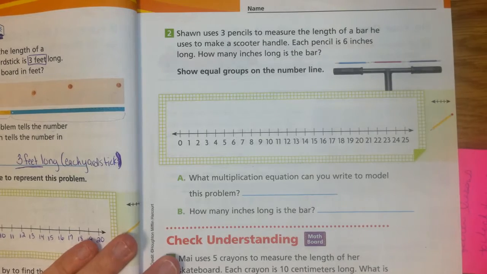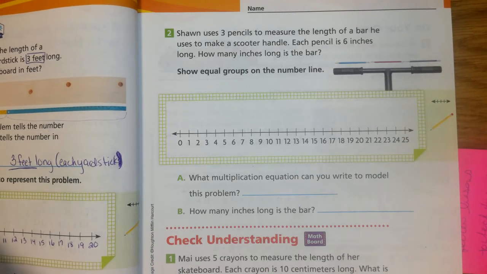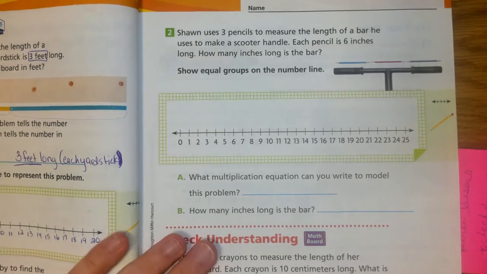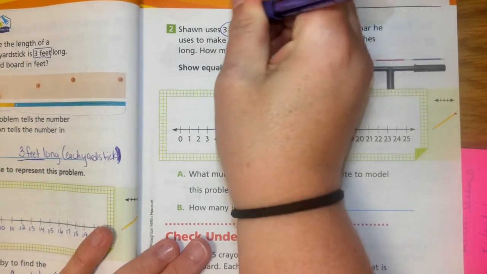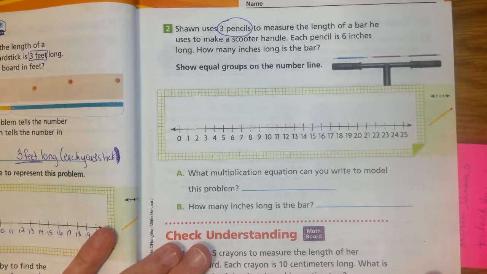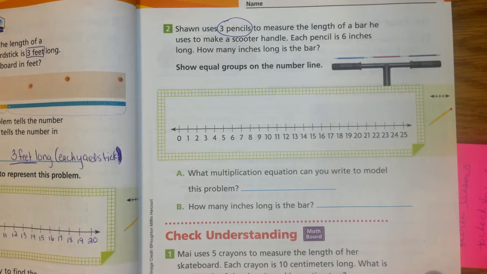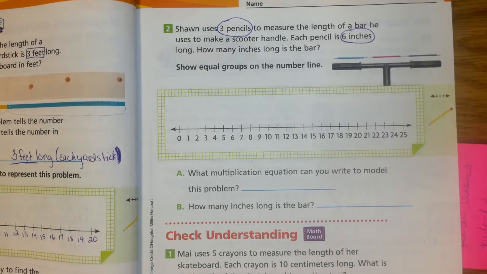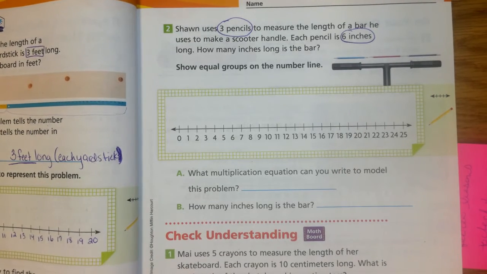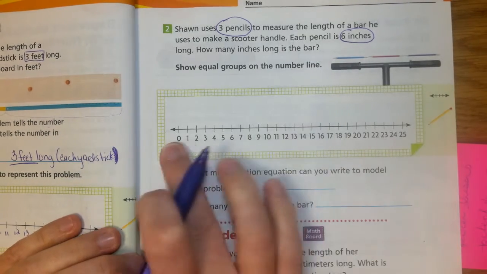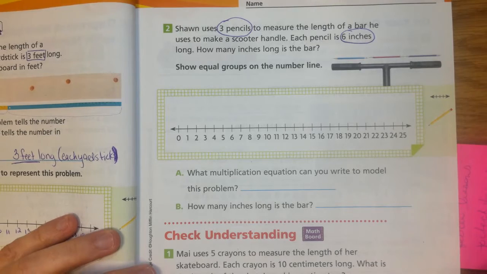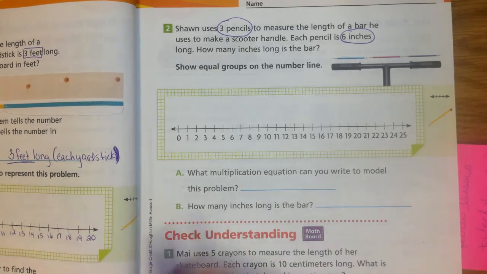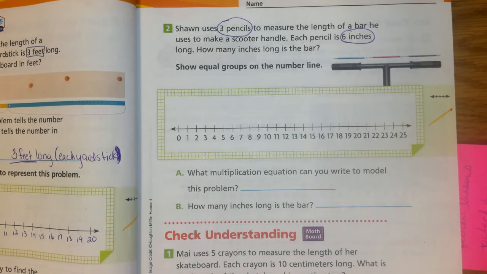Number 2 on page 23. So Sean uses 3 pencils to measure the length of a bar he uses to make a scooter handle. Each pencil is 6 inches long. How many inches long is the bar? So luckily our number line is already numbered out for us, so we don't have to do the numbering like we did on our last number line.